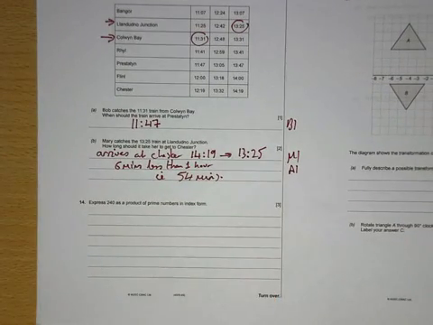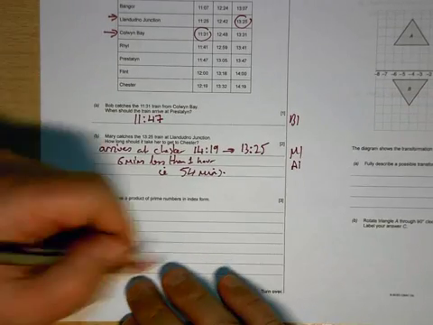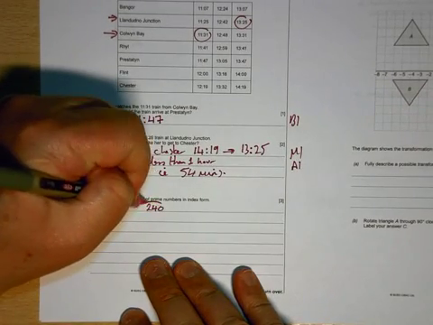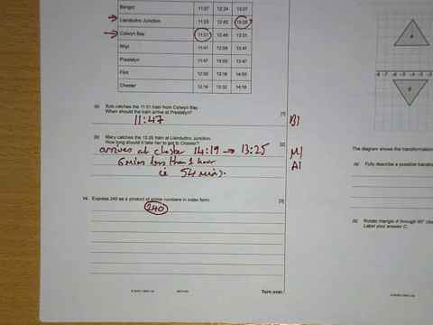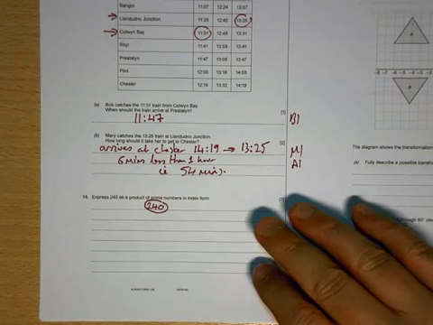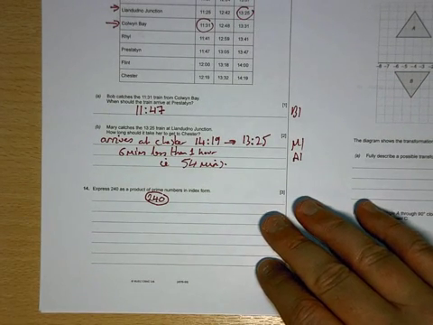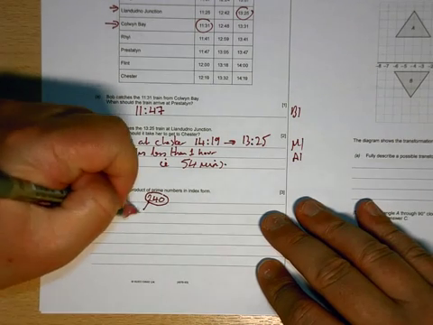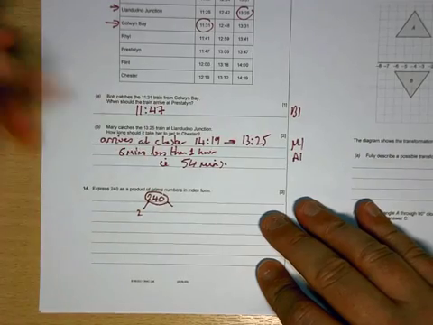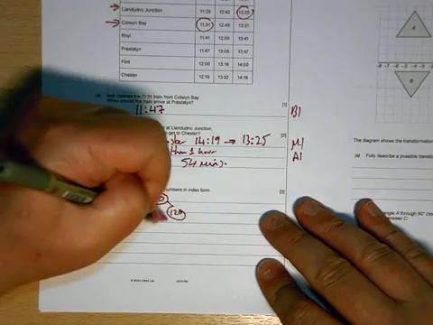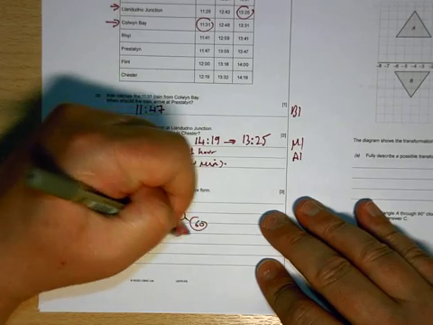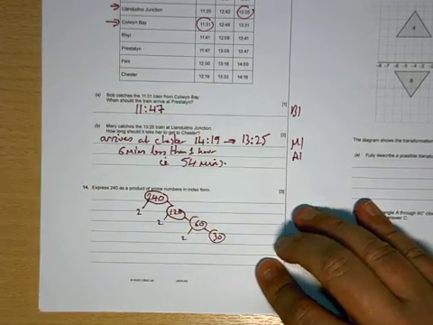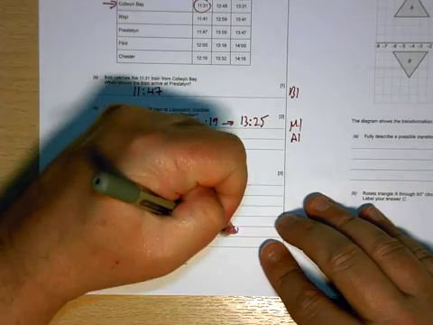Express 240 as a product of prime numbers in index form. So this is a technique that you would need to learn. Basically, we're going to repeatedly divide 240 by prime numbers until we can do it no further. If a number is even, then we divide by 2. If a number ends in a 5, we divide by 5, and so on. So this one, 2 goes into 240, 120 times. 2 goes into that 60 times, 2 goes into that 30 times, 2 goes into that 15 times.